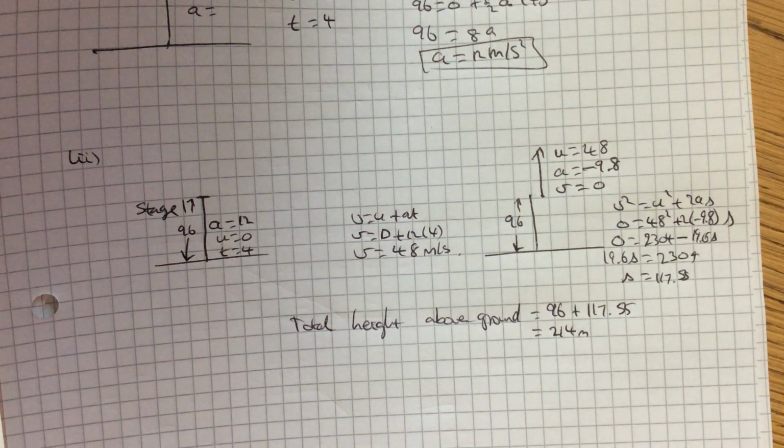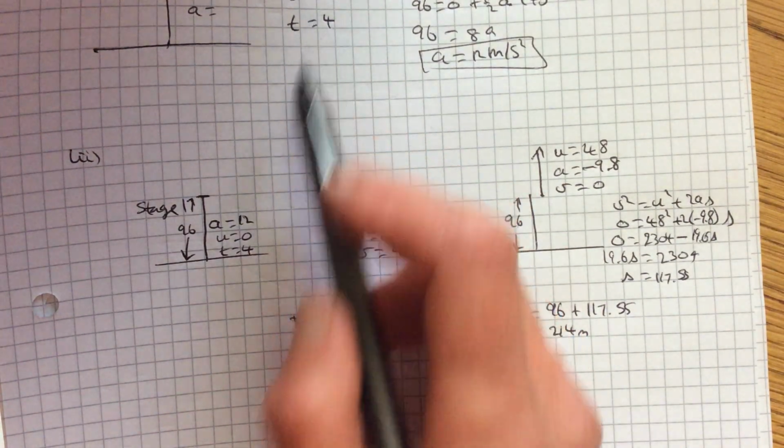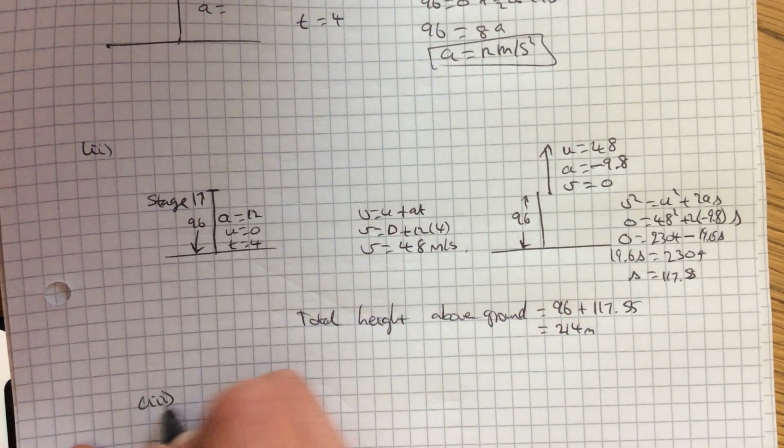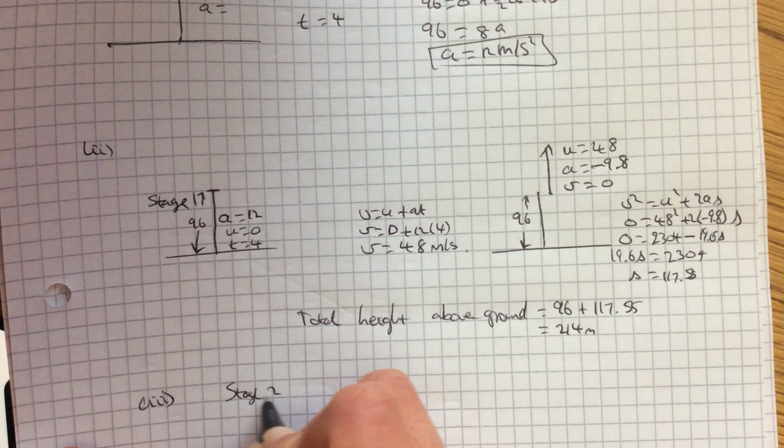Then it says work out the total time. So I've got the time for the first stage. I need to work out the time for the second stage. So number 3, stage 2.